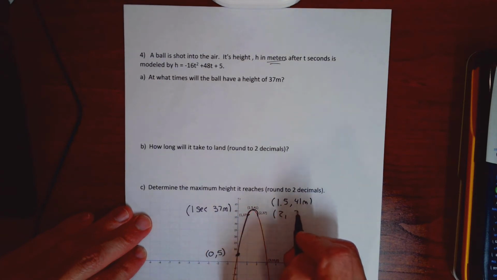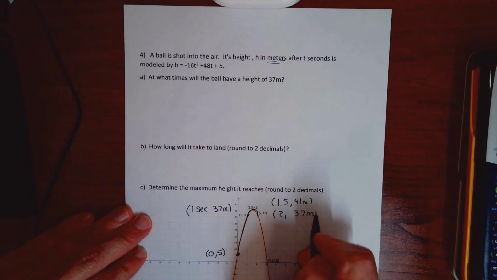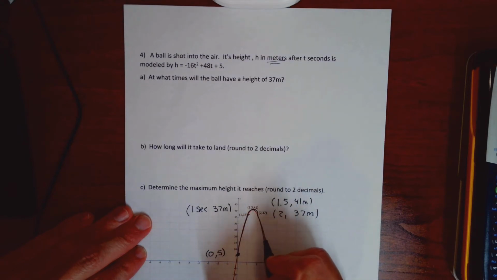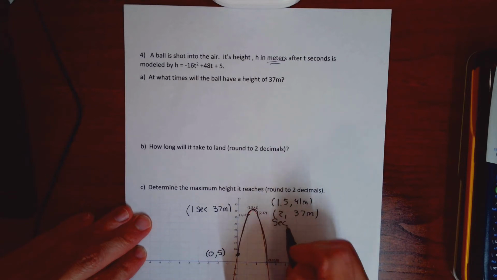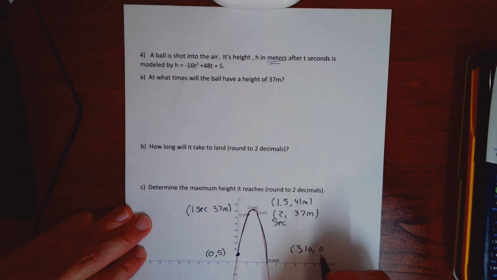At 2 seconds, it's at 37 meters again. And then it goes down, down, down. And at 3.1 seconds, it's at 0 meters. So these are times in seconds, and these are heights in meters. Should be able to answer all the questions from my graph and then confirm them with some algebra.